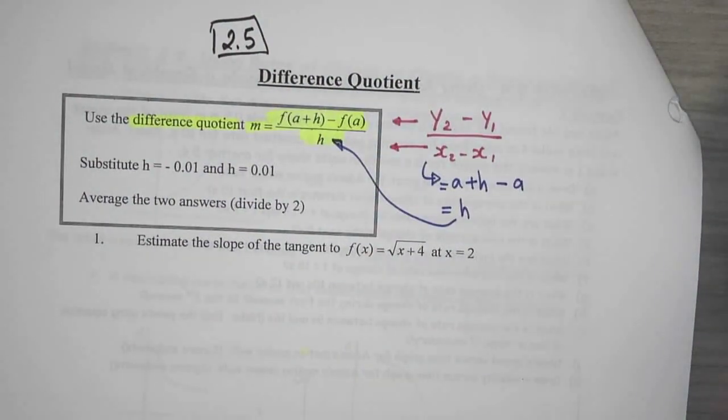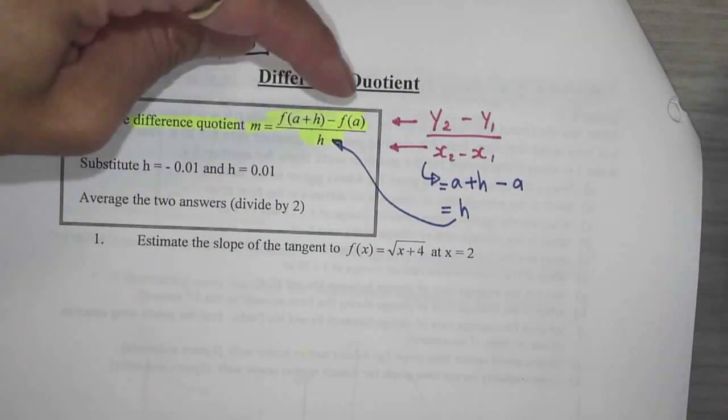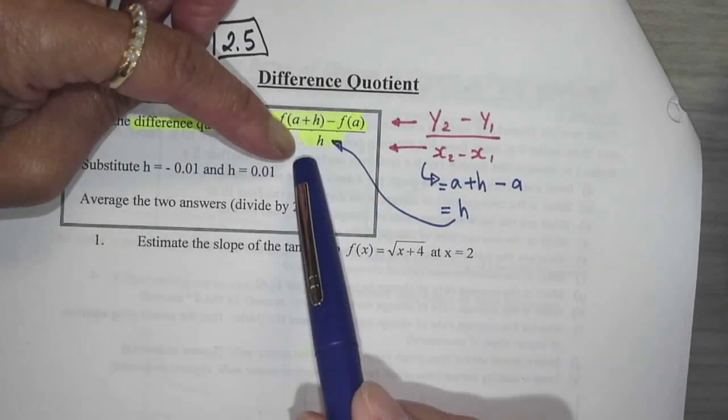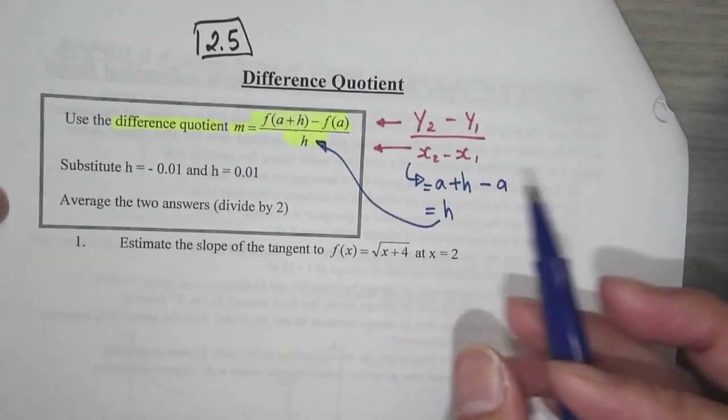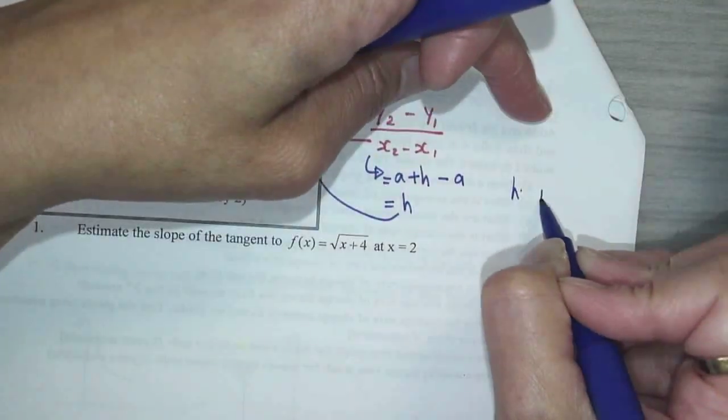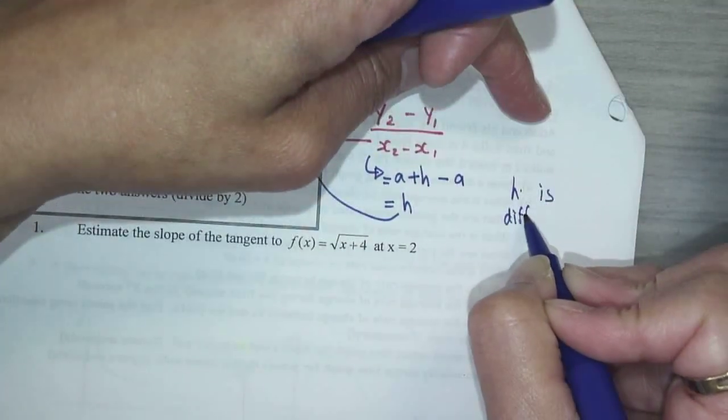Is that okay? Have we got the formula? All right, so y2 minus y1, x2 minus x1, they simplified it and put the h on the bottom. H is the difference. And we'll just write that again. H is the difference.